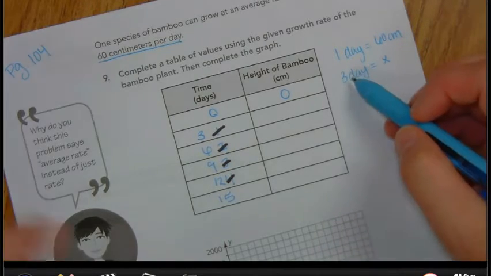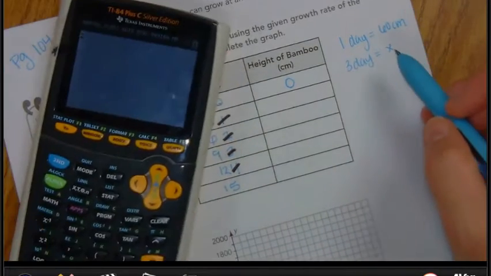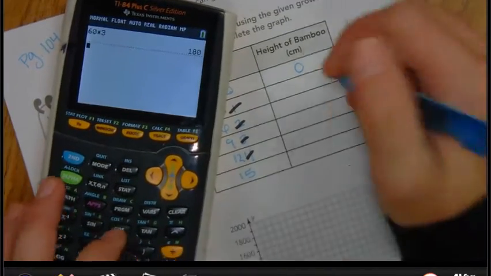If I'm going from 1 to 60, I need to go from 3 to something. Well, 1 to 3 is times 3. So all I got to do is just 60 times 3. So 60 times 3 is 180.